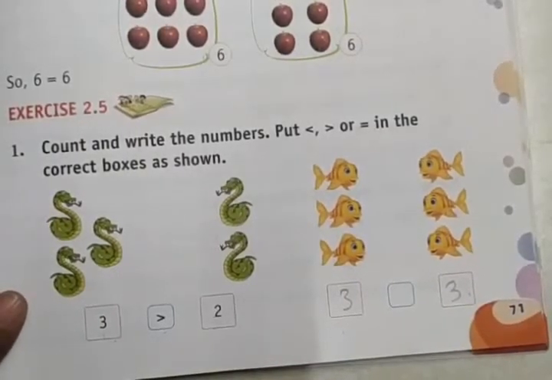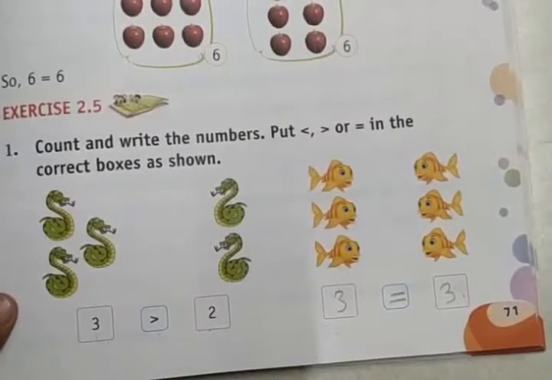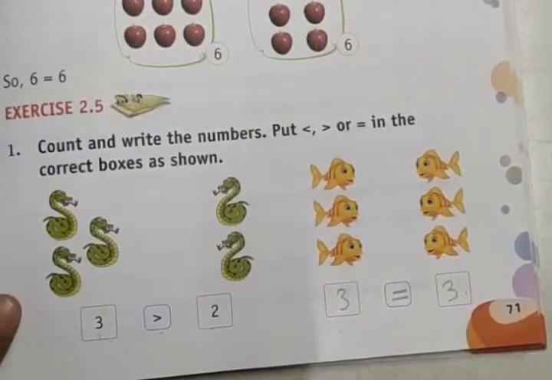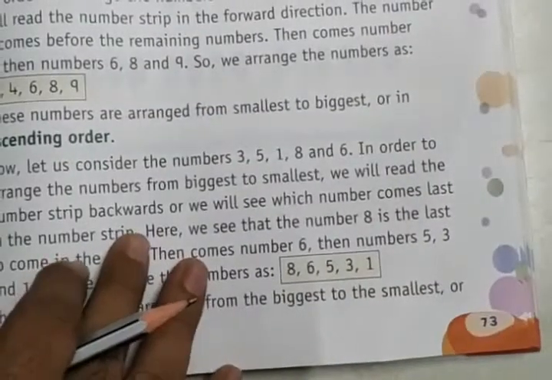Then what should we write? We write the equals to sign. This is called the equals to sign. Right? Followed? We'll do more examples based on the same concept. Okay? Alright.